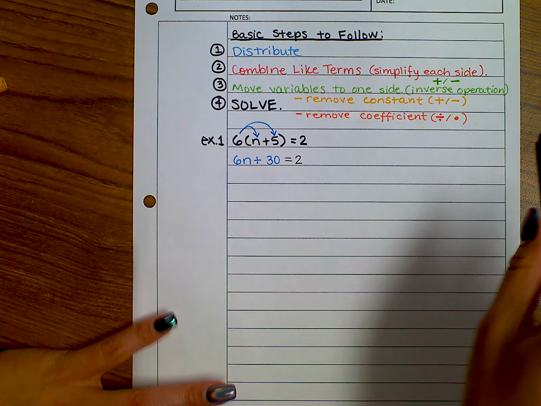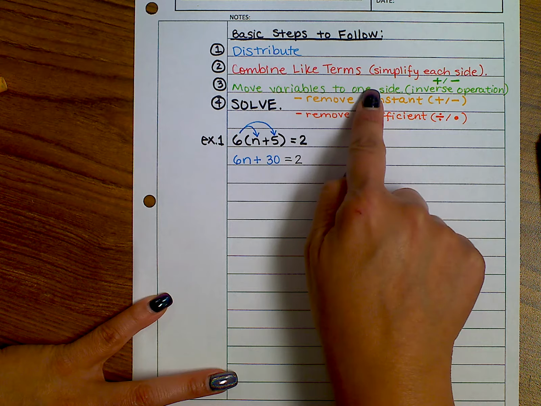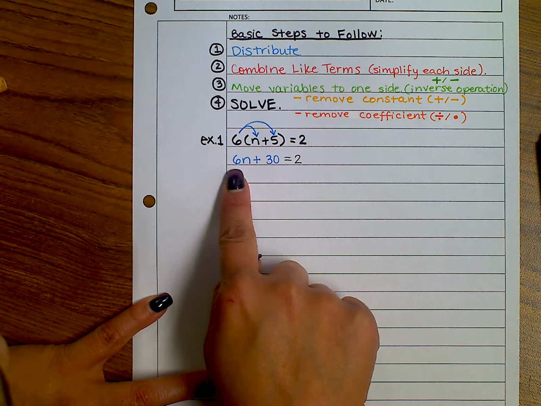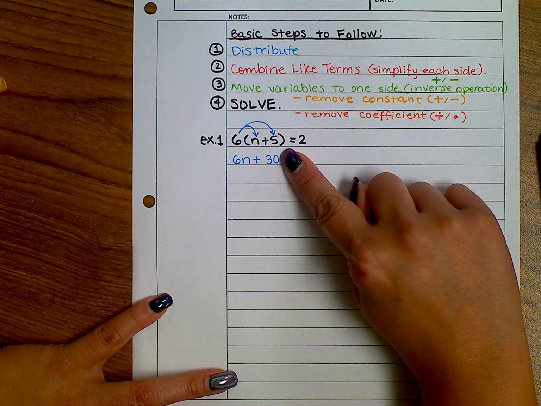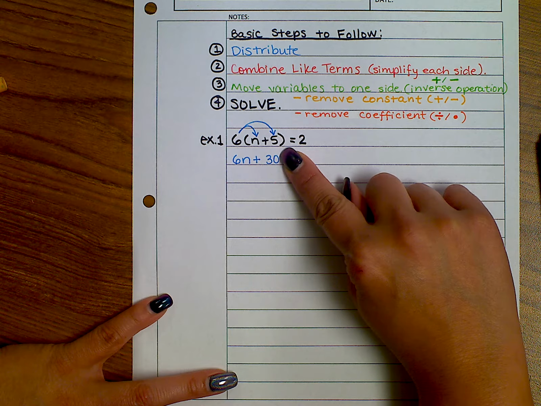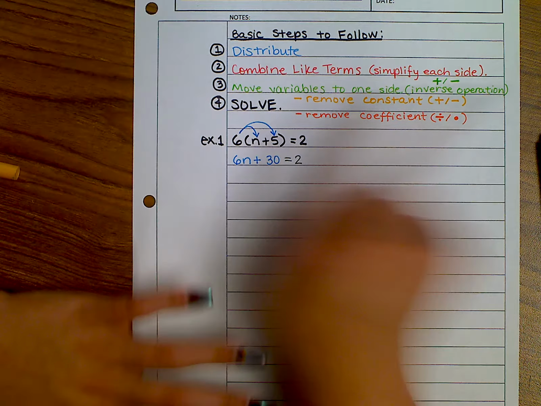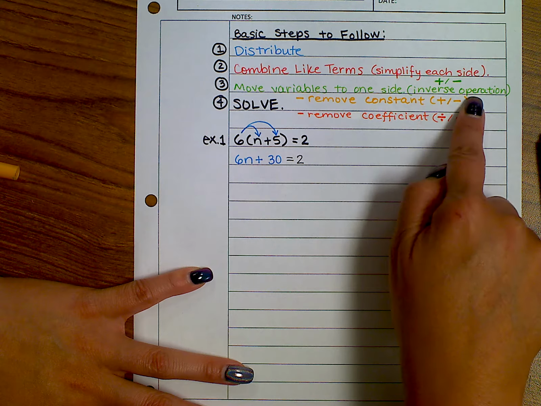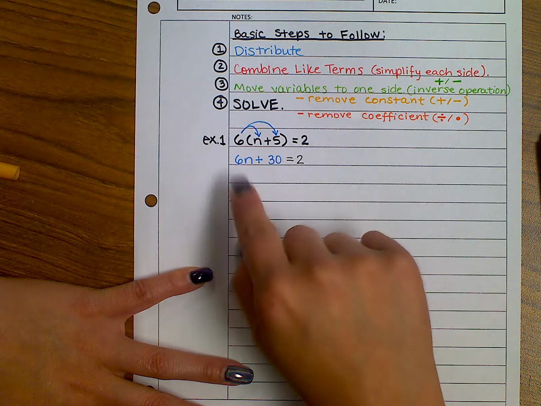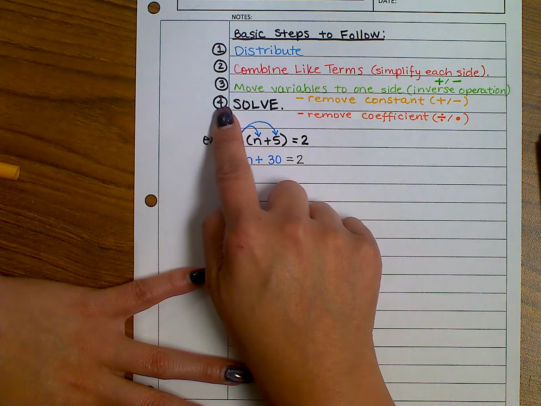Okay. All right, so I'm going to take a look at step 2. Can I combine like terms? Well, it says to simplify each side. So I'm going to look on the left side first. I have a 6n and a 30. Those aren't like terms. And over here, I just have a 2. So I can skip step 2. Then it says move variables to one side of the equal sign. Well, I only have one variable, so it's alone. I can skip step 3. In that case, we need to solve.